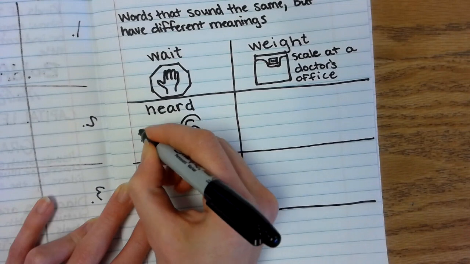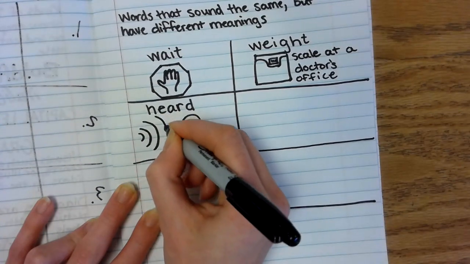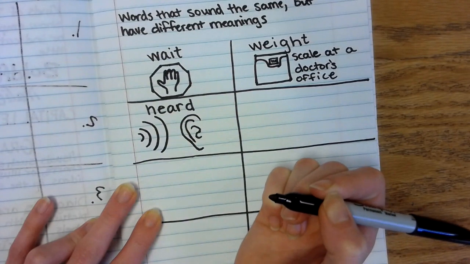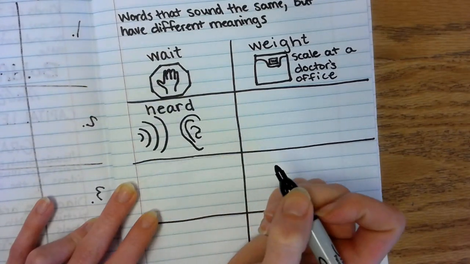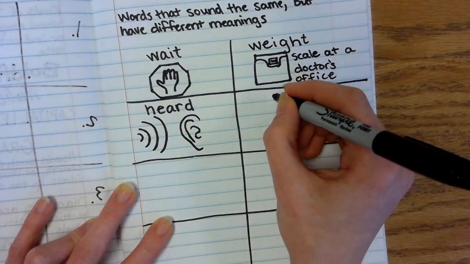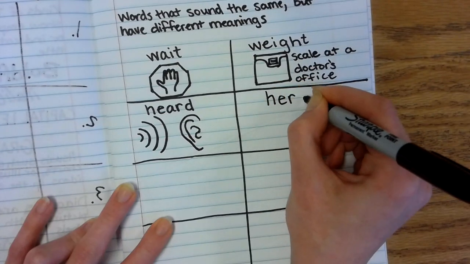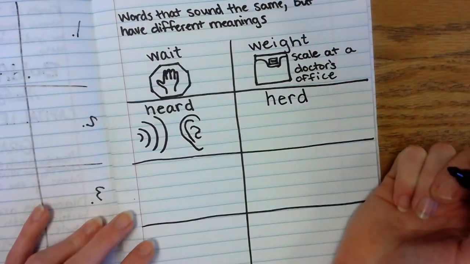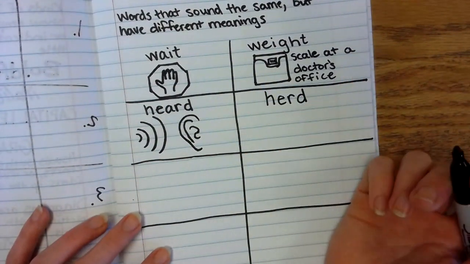And an illustration of some sound waves. So this kind of heard is, did you hear him say that? The second kind of herd is spelled H-E-R-D. And this is talking about a herd of animals.